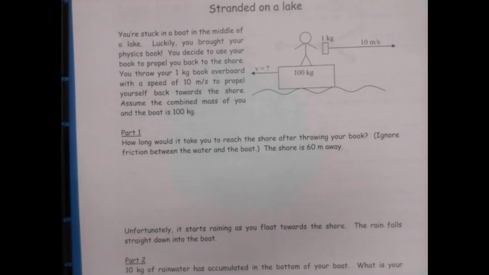All right, let's do this. So you're stuck in a boat in the middle of a lake. Luckily, you brought a physics book with you. And you decided to use it to propel yourself back to the shore. You throw the 1 kilogram book overboard with a speed of 10 meters per second to propel yourself back toward the shore. Assume the combined mass of you and the boat is 100 kilograms. Question is, how long will it take you to reach the shore after throwing the book? Ignore friction between the water and the boat. The shore is 60 meters away.